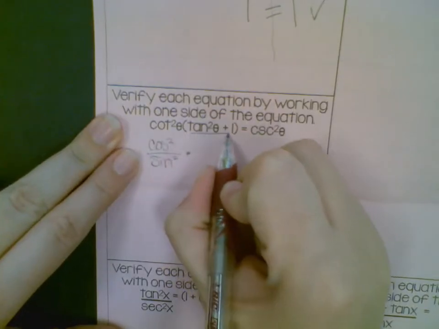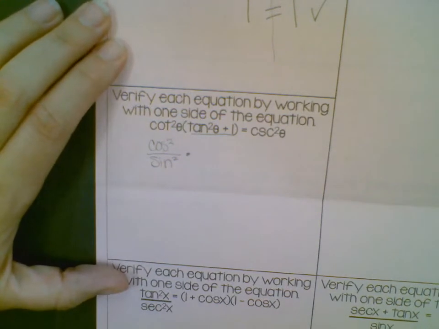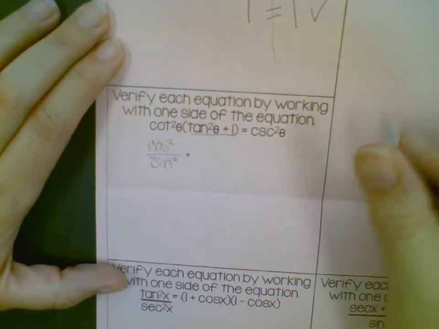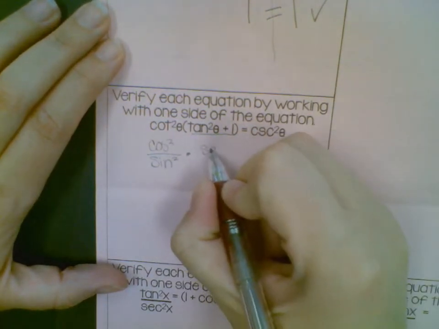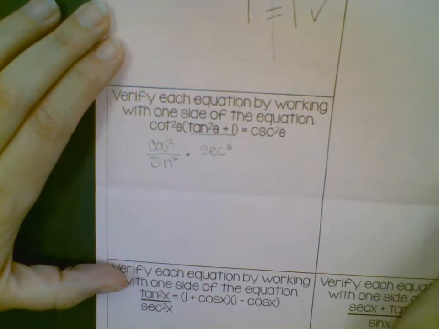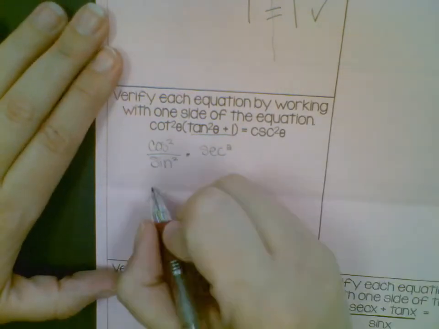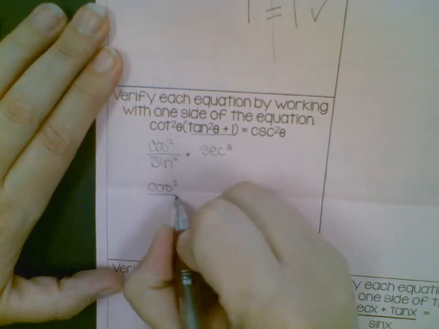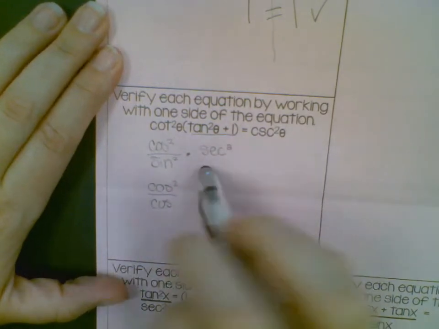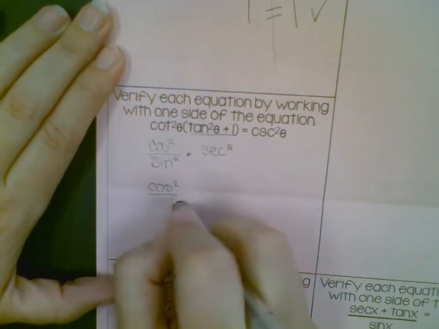Now what about that parenthesis? Is tangent squared plus 1 equivalent to anything? Go ahead and look on your identity sheet. So if we look, we see that tangent squared plus 1 is equal to secant squared. So I'm going to change that to secant squared. And then we know that secant squared is equal to 1 over cosine squared.